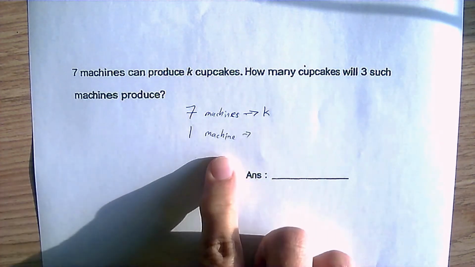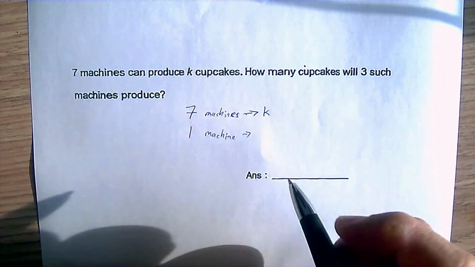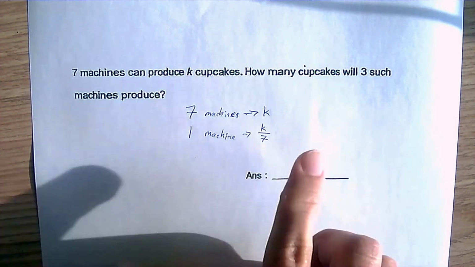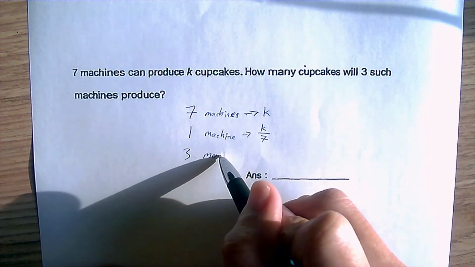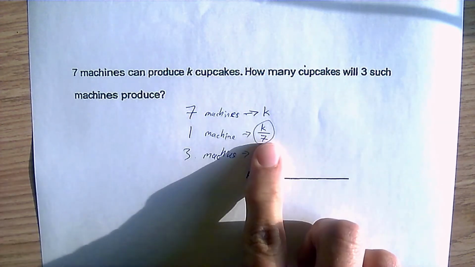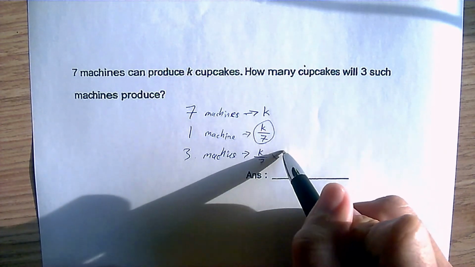So logically speaking, if 7 machines can produce K cupcakes, 1 machine can produce K divided by 7 cupcakes. So 3 machines can produce this number of cupcakes times 3. So it's K over 7 multiplied by 3.